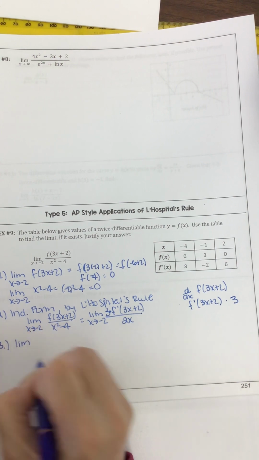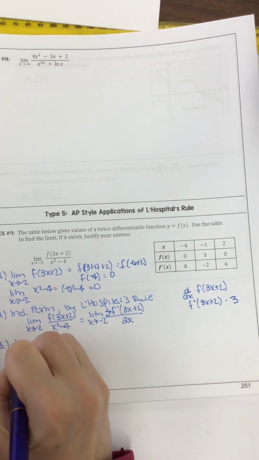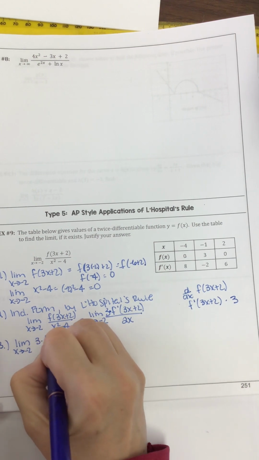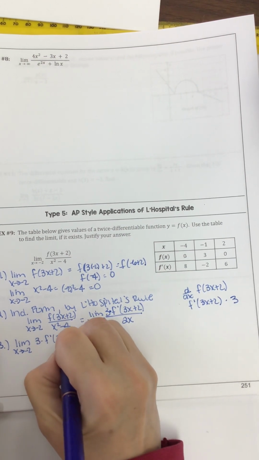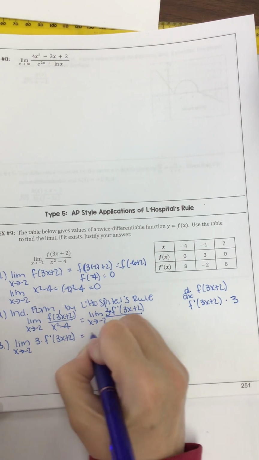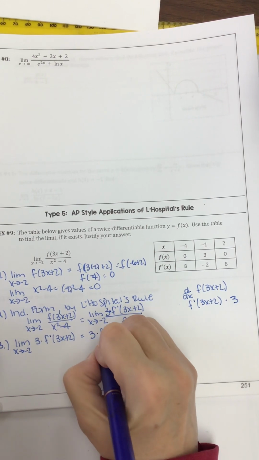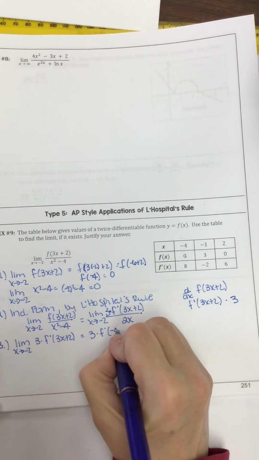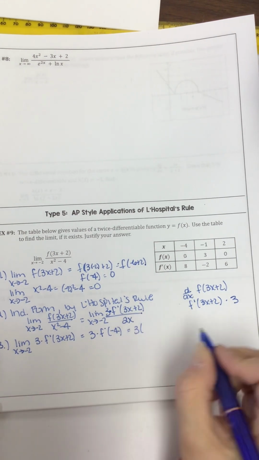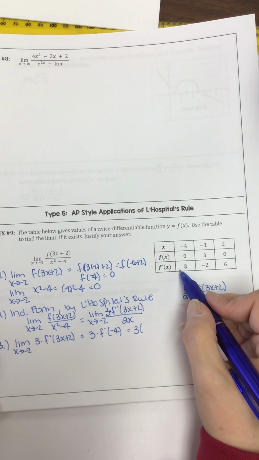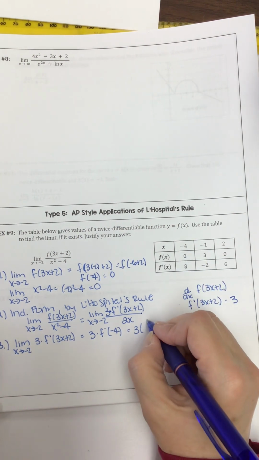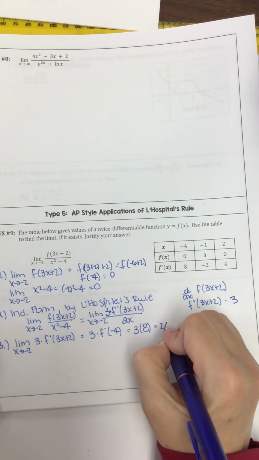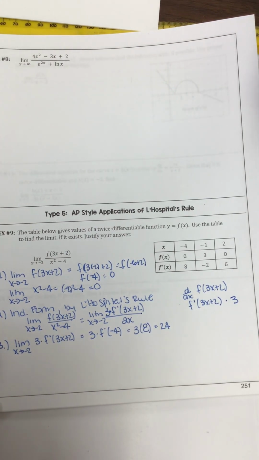All right, so then let's do our substitutions here. The limit as x approaches -2 of 3 times f prime of 3x plus 2 would be 3 times f prime of, what was that, -4. So we'd get 3 times the derivative of f at -4, which is 3 times 8, which is 24, correct?